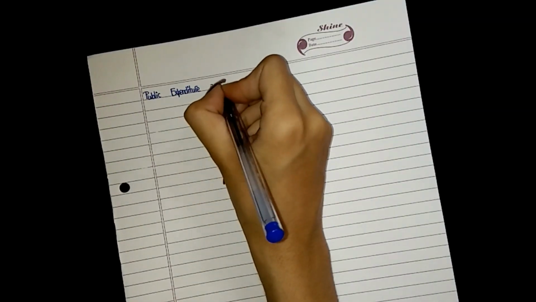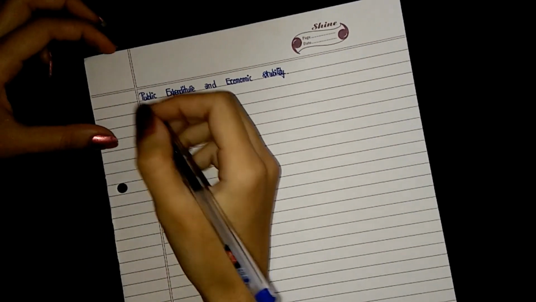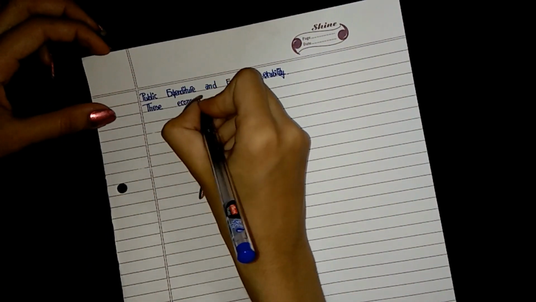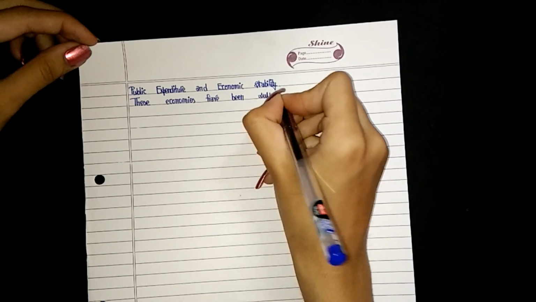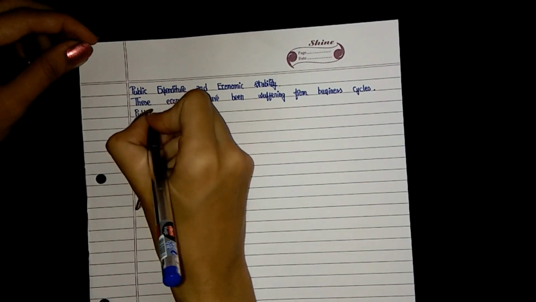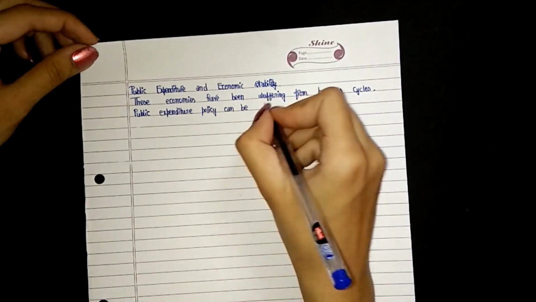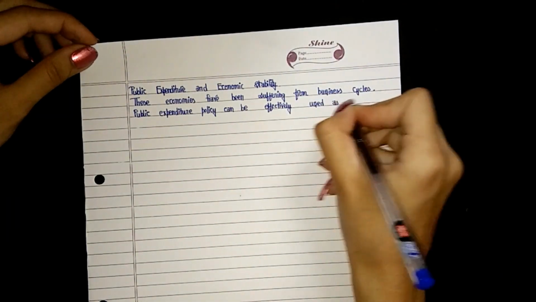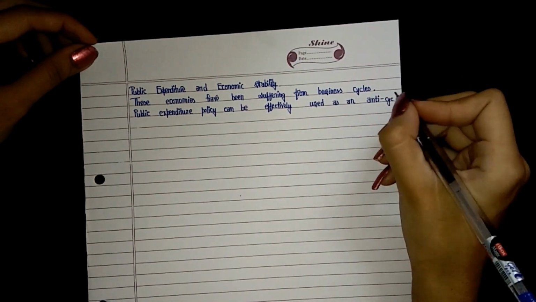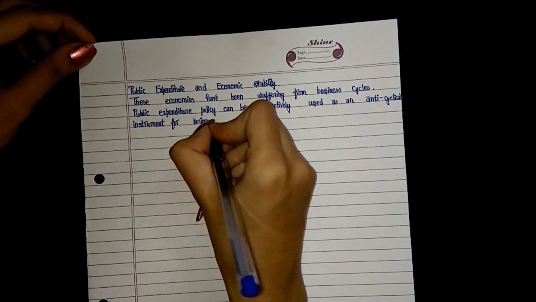So the next we come on page number 308, and over here the last heading, public expenditure and economic stability. So over here you don't have to write the whole paragraph. Over here you have to write some of the lines, not everything. Whatever you think it's important according to you, you may write that, or you can just copy whatever I am writing over here.